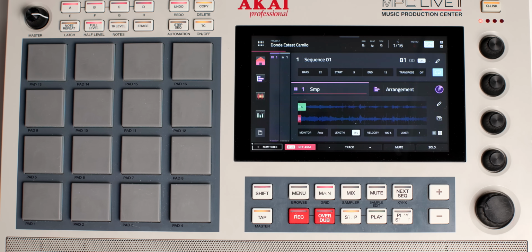Now, the third update is going to make a lot of people happy: we now have individual sequence track mutes. I know a lot of people were asking about this. Now this is available. As a matter of fact, let me show you how you're able to do this individually. If you want to use the track mutes per sequence, it's very easy.